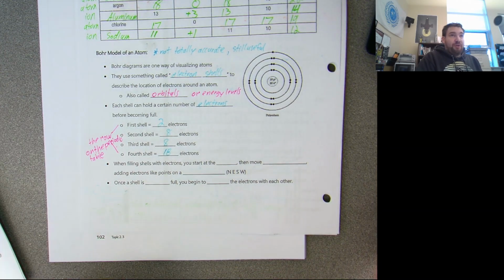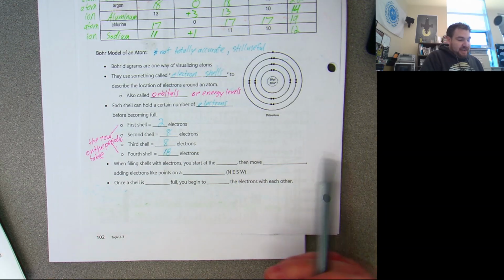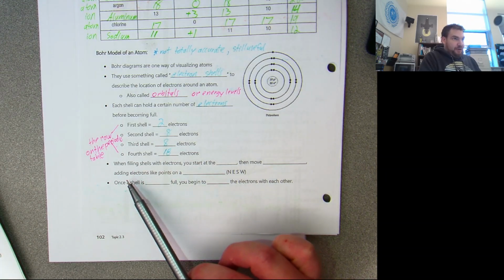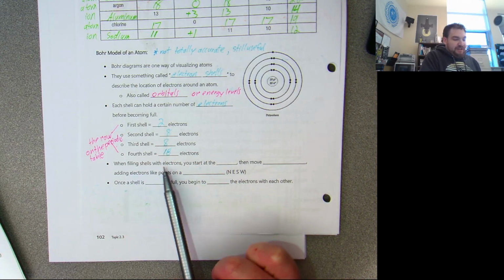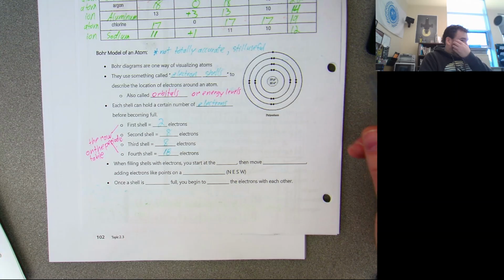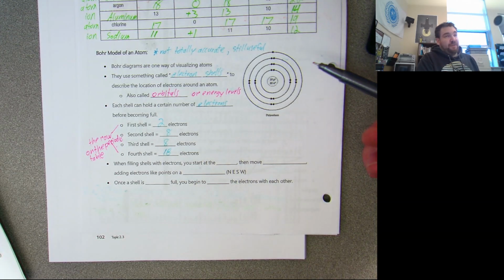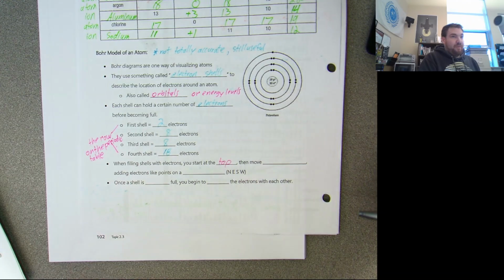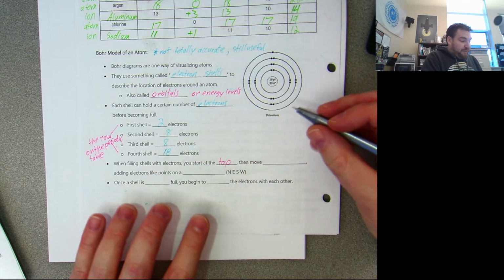So when we draw these Bohr diagrams, the way that we visualize these things is we draw the number of shells and then we fill those shells up. So when you're filling the shells with electrons, now every science teacher is going to teach this a different way. This is the way that I recommend doing it. You start at the top, wherever that top is, or whatever shell it is rather, and then you move.